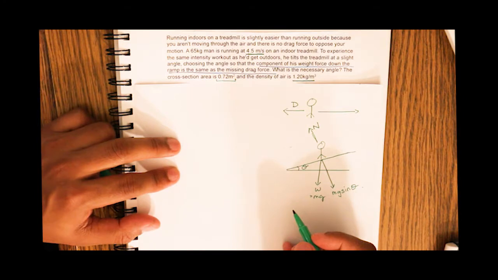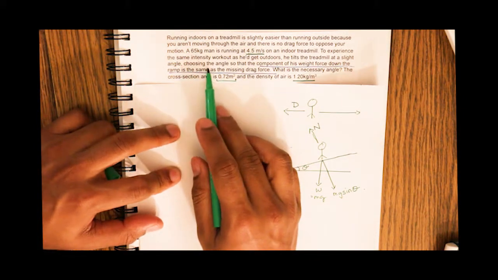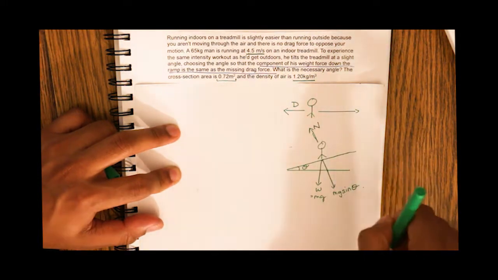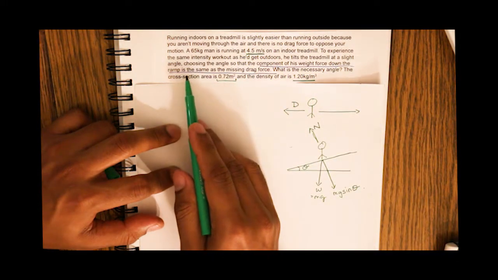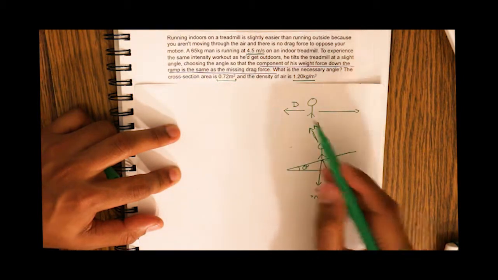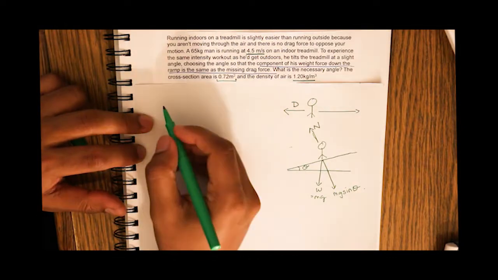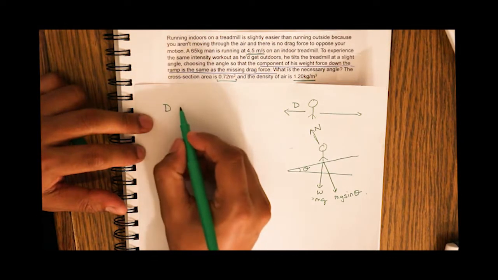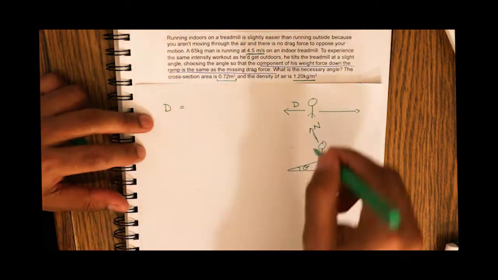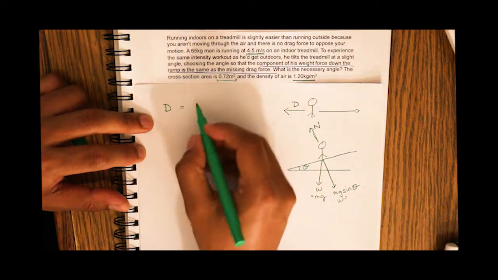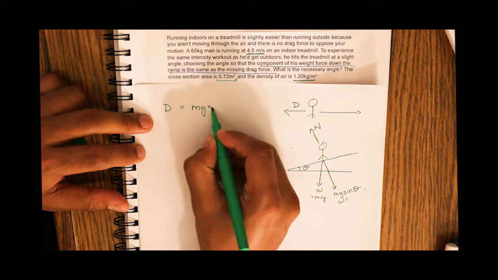So the gist of this problem is him choosing an angle so that the component of his weight force down equals the missing drag force. This is the key to the question. So we set the drag force equal to the component of his weight force down, which is mg sine theta, as he's on the treadmill.